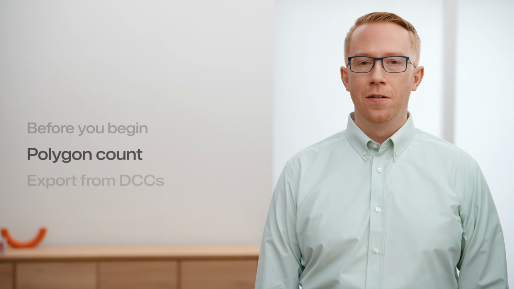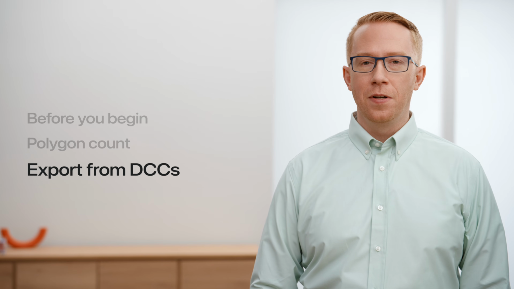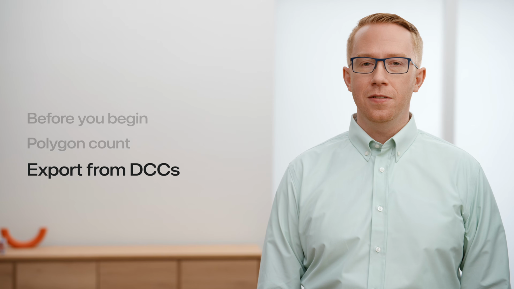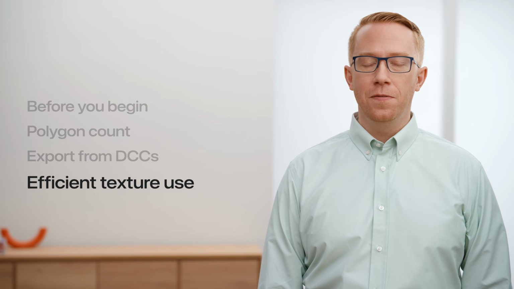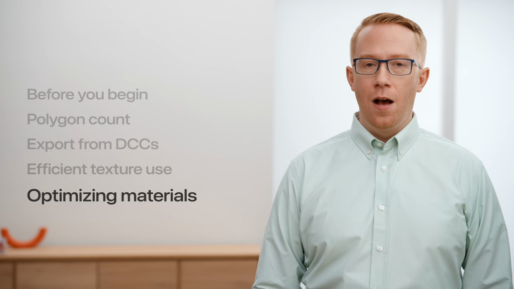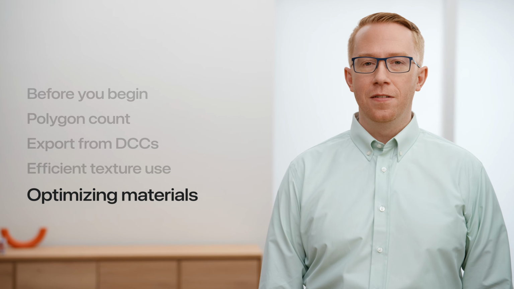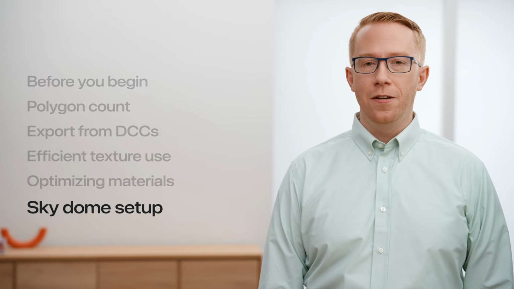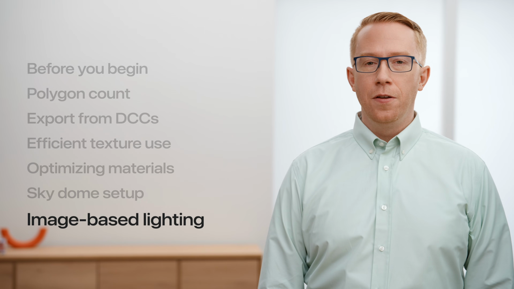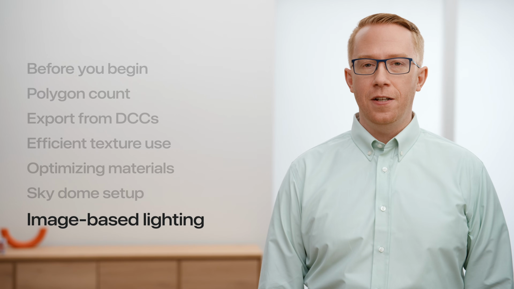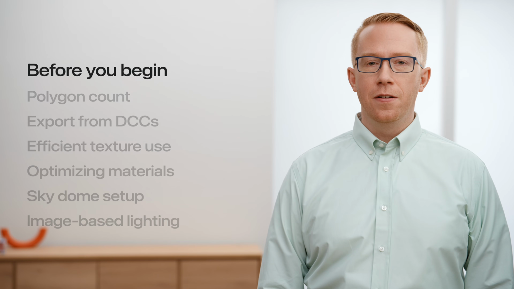Then, we'll discuss what to target for polygon count, what you need to know when exporting from your content creation tool of choice, how to make efficient use of your texture memory, optimizing your materials and shaders, tips for setting up a sky dome, and finally, how you can customize image-based lighting efficiently. Let's get started with some preliminary aspects to keep in mind.